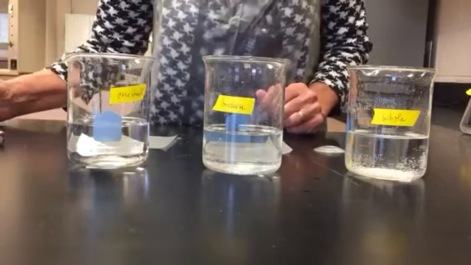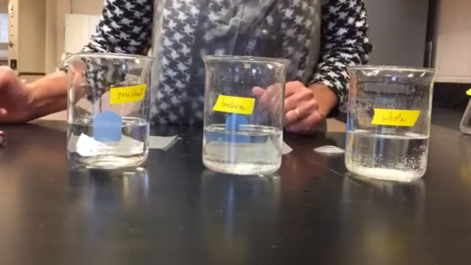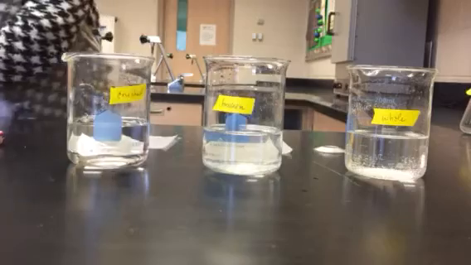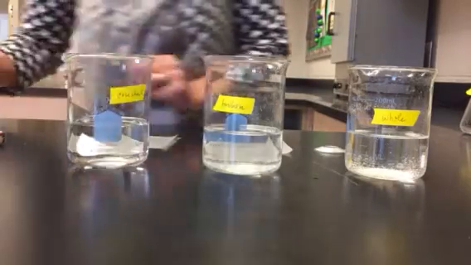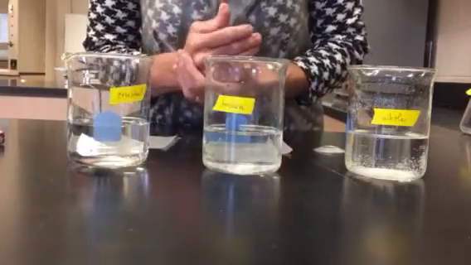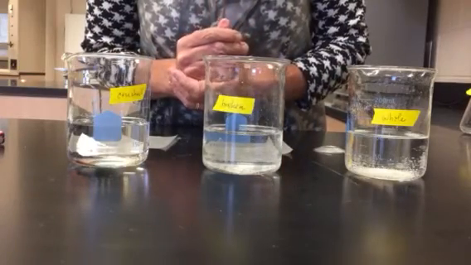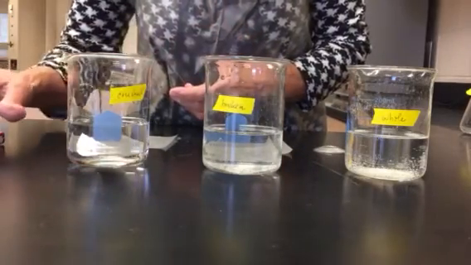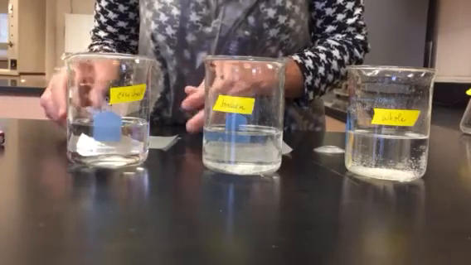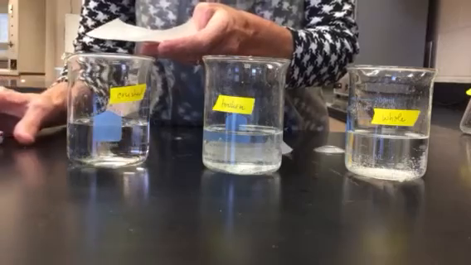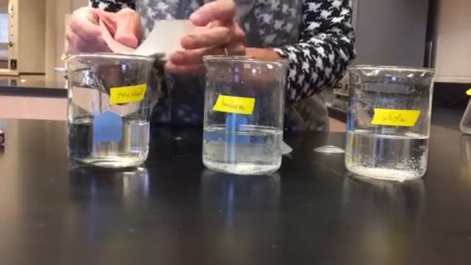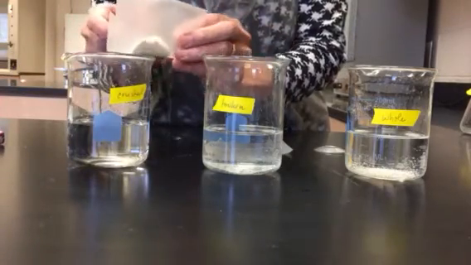This one says 2 minutes and 24 seconds. Two minutes and 24 seconds. And this one is finished. All right, I'm going to reset it, and I'm going to be ready to start the next one. Remember, this is the crushed tablet. So I'm going to start this at the same time as I add the crushed tablet.